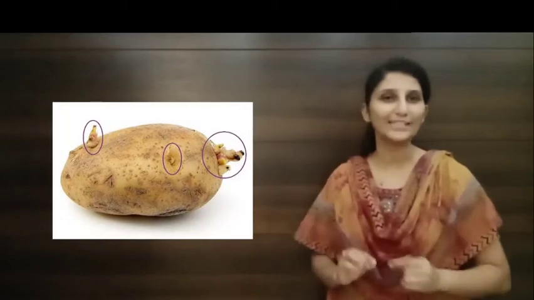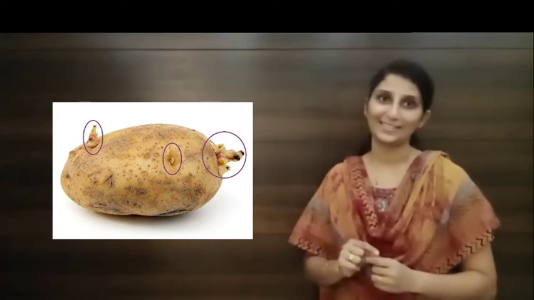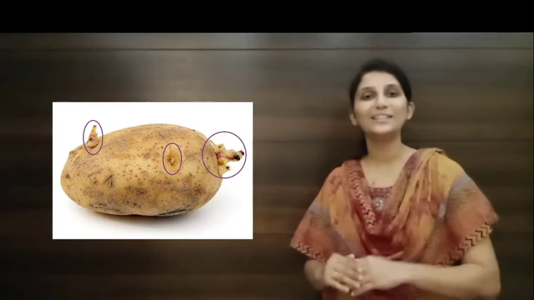When we take a potato which is unused or which remains on your kitchen shelf for a long period of time, we can see small buds arising from the surface of the potato. And these buds arise from structures called eyes. And these have nodes, which have the growing regions. And from these buds, a new plant is produced. So these are the different examples which we see in our daily life.